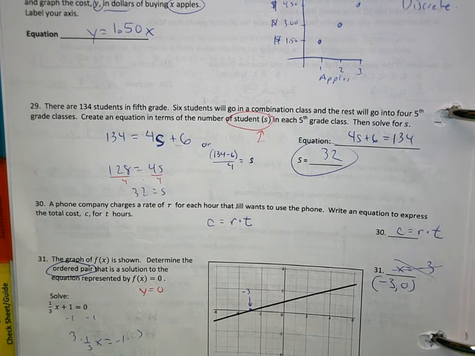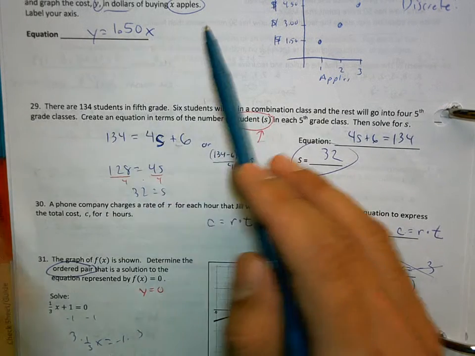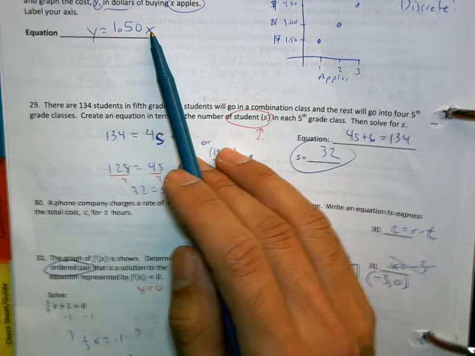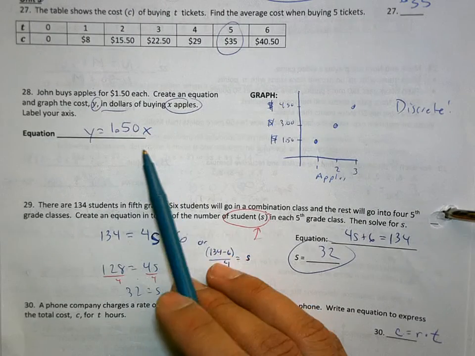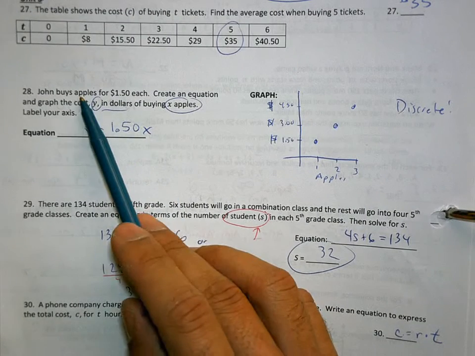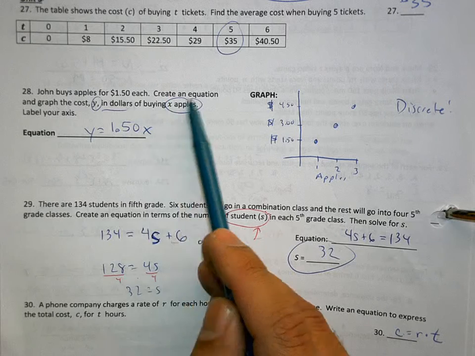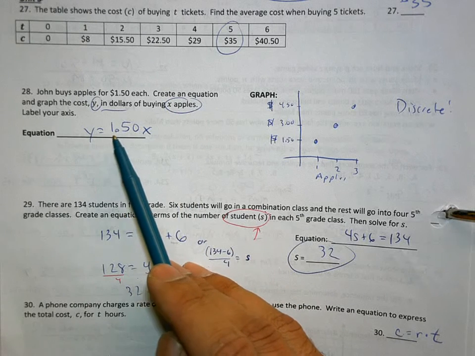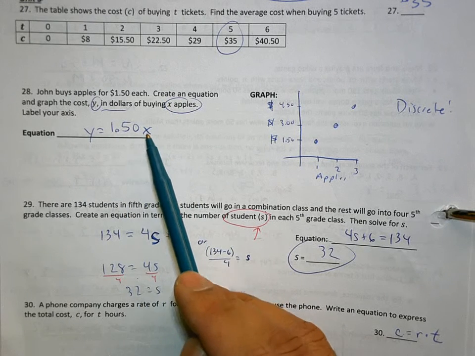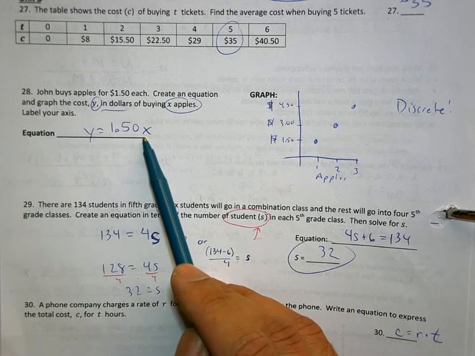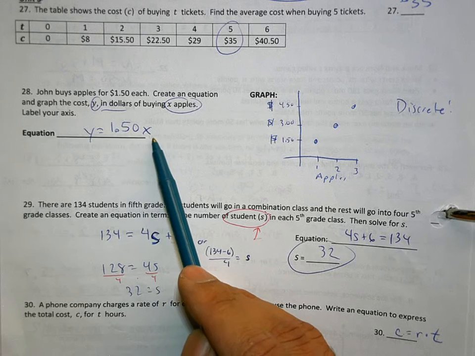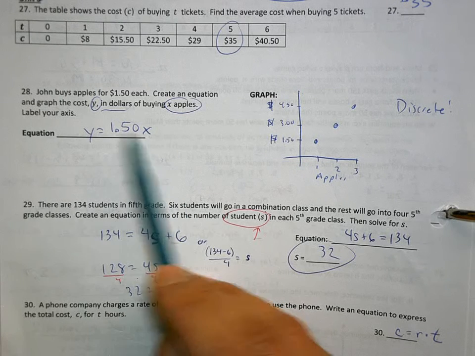So let's go over Unit 3s. That way I can have these for anybody who needs them at home. One of the things on number 28 that I wanted to show you is that when I graphed apples, $1.50 each, and I wrote an equation, I wrote y equals $1.50x, because if I buy one apple, it's 1 times $1.50. If I buy 2 apples, it's 2 times $1.50, and so on.